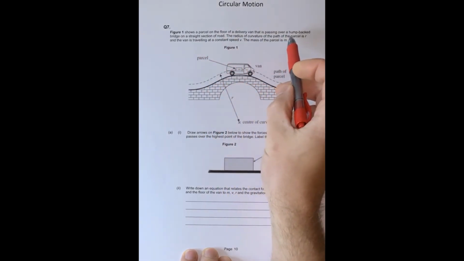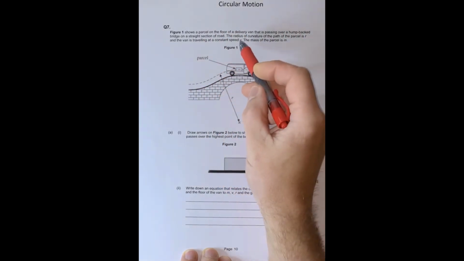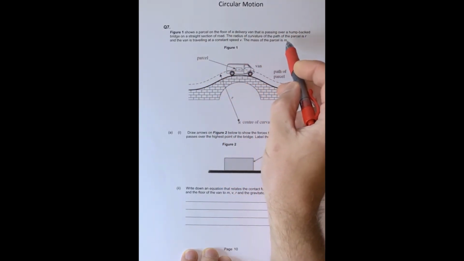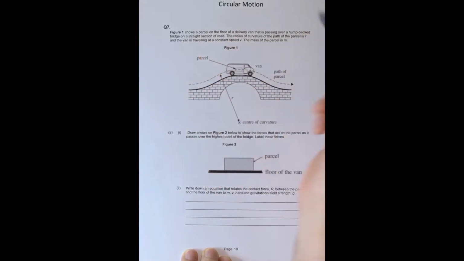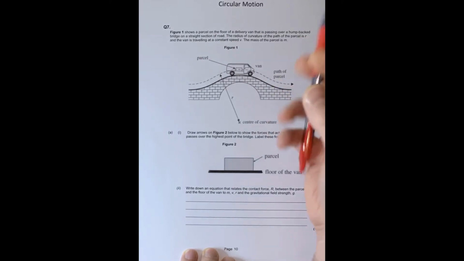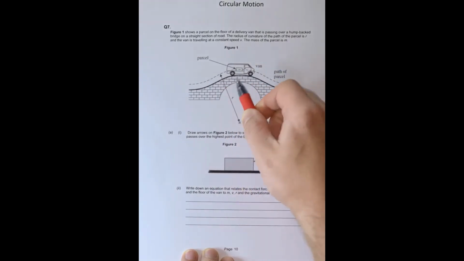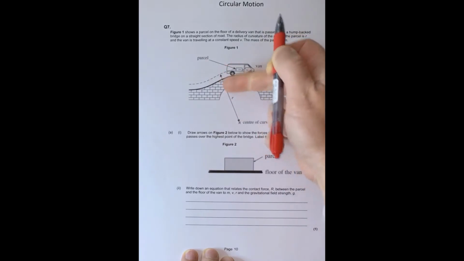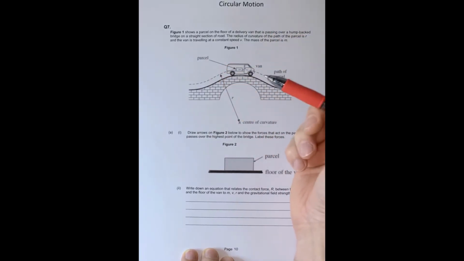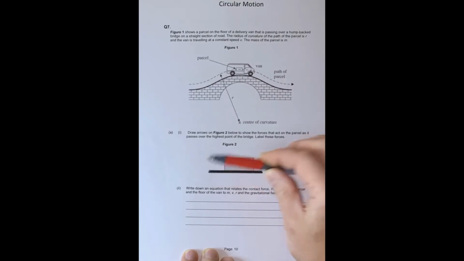that is passing over a humpback bridge on a straight section of road. The radius of curvature of the path of the parcel is r, and the van is travelling at a constant speed v. The mass of the parcel is m. Okay, so we've got a van going along a straight road and it goes over this bridge, which is part of a circle of radius r. And then we've got this parcel, it's on the floor of the van.